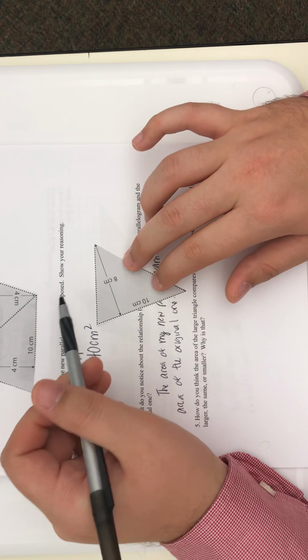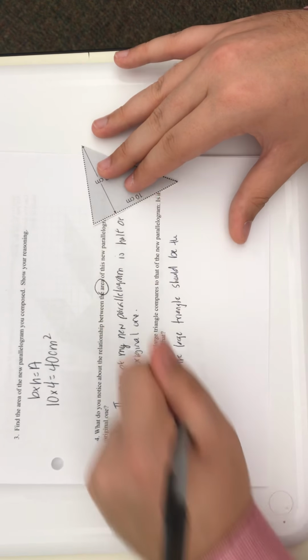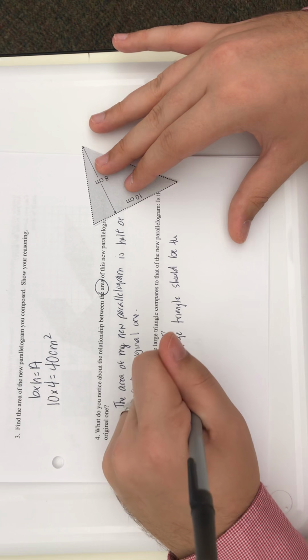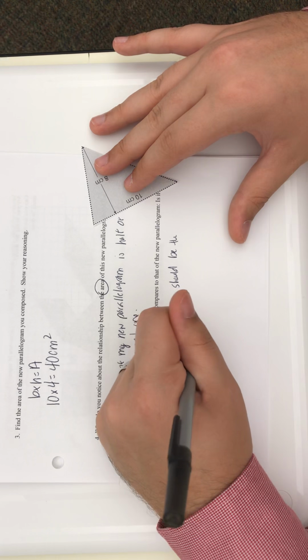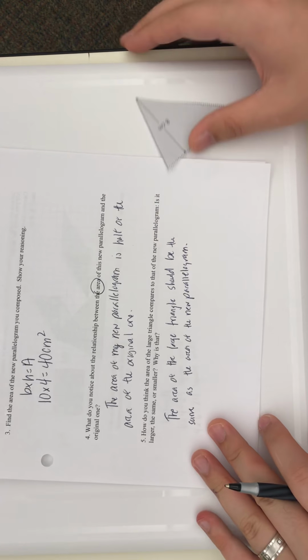So the area, right down here, we should say the area of the large triangle should be the same as the area of the new parallelogram. Because that's the theory, right? This should be the same.